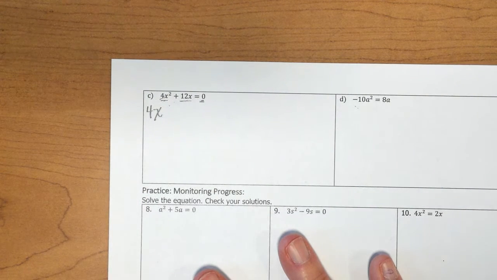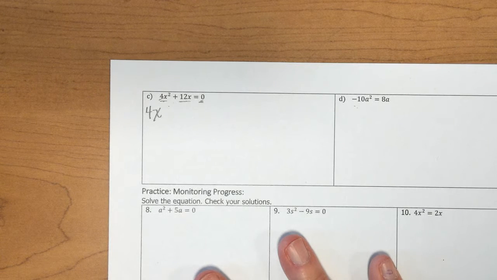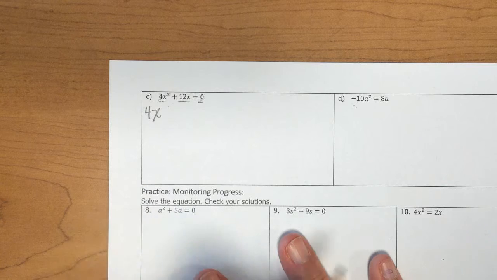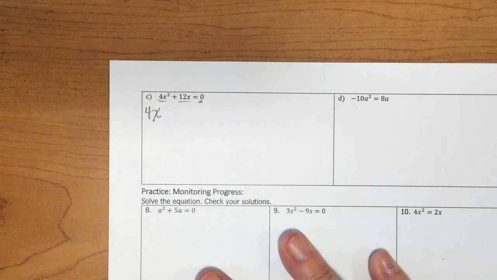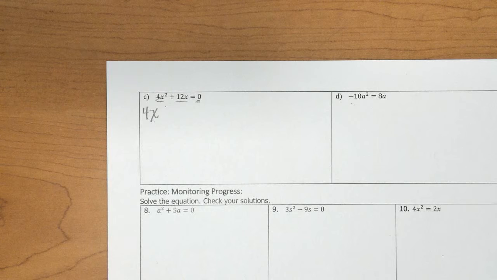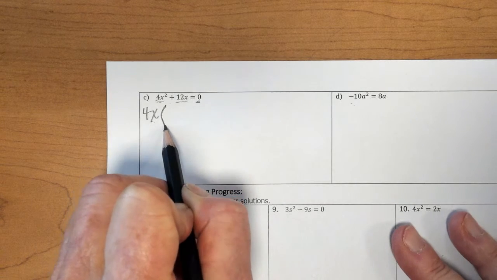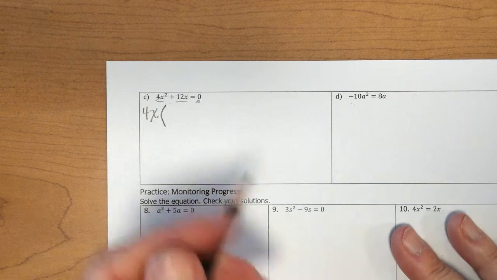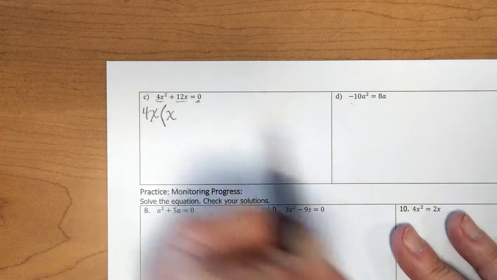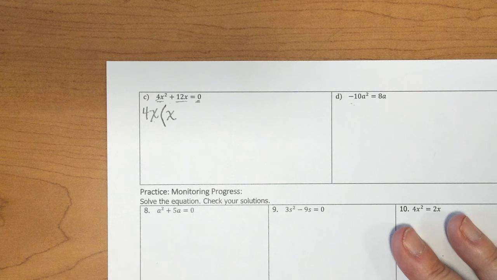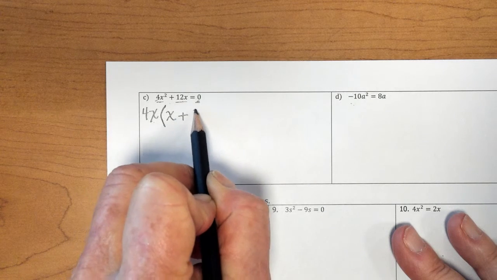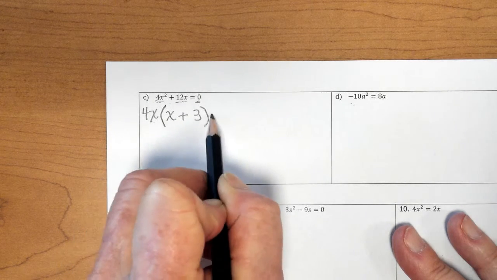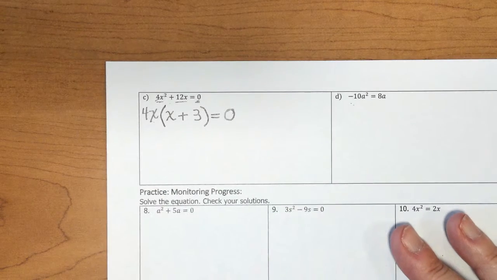So what I'm going to do is factor out, or divide everything, 4x squared and 12x by 4x, or pull out, any which way you say it. I'm all doing the same thing. So I'm going to factor out 4x from 4x squared, and what do I get left? I have x left. And what happens when I factor 4x out of 12x? I get 3. And all of that is equal to 0.